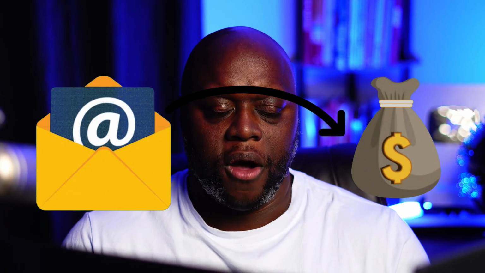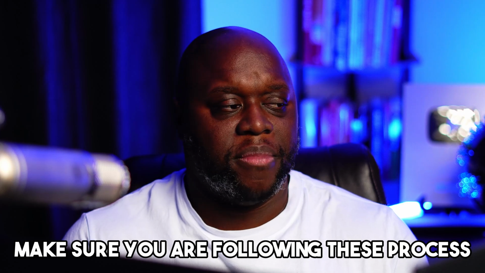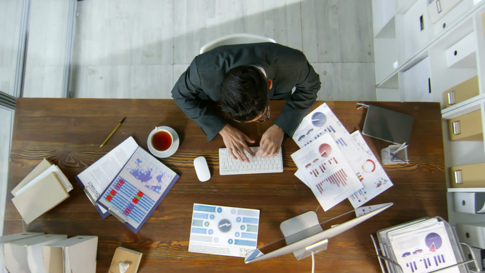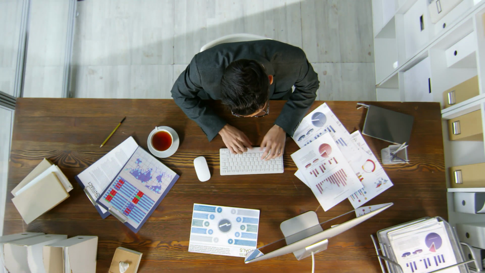This is the best way to go. Now again, can you send them directly to an offer? Yes, but will it work as well as this? No, it won't. So make sure that you are following this process step by step, because if you don't, your results are going to be drastically different and you're going to wonder why it's not working. Okay, so do this and you have the potential of being successful online.